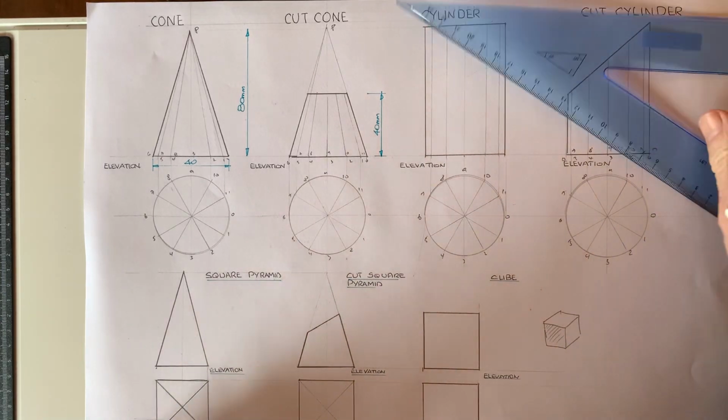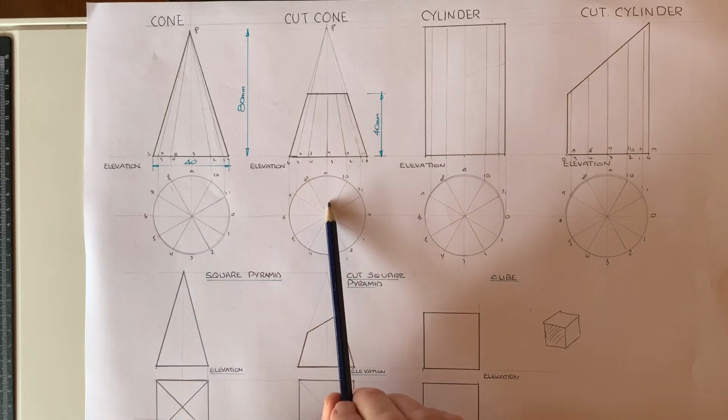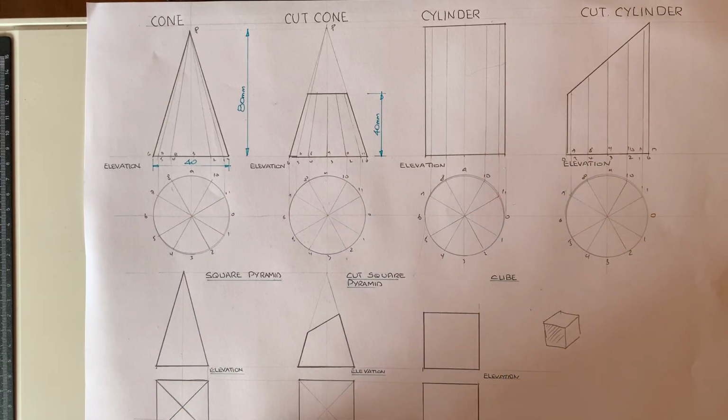So, lads, I'd like you to draw out all of these. The cone, the cut cone, the cylinder, the cut cylinder, the square base pyramid, height 80, width 40, the cut square base pyramid, cut at 40, and the cube. And I'm going to send you the videos on how to do the developments of these. And then we're going to take a look at the exam questions.